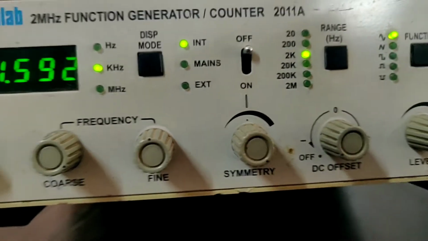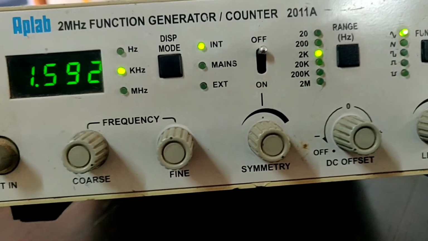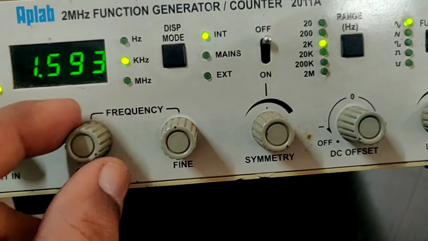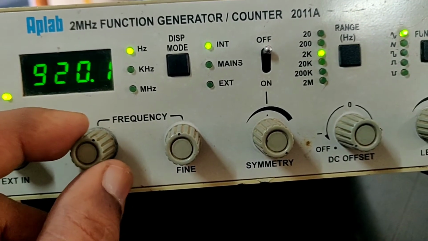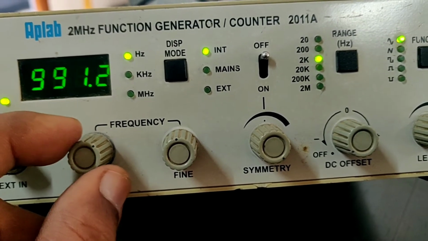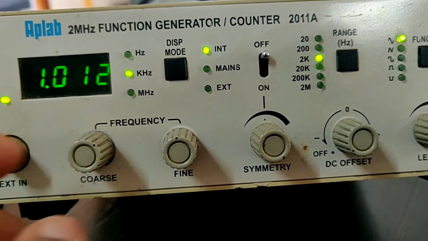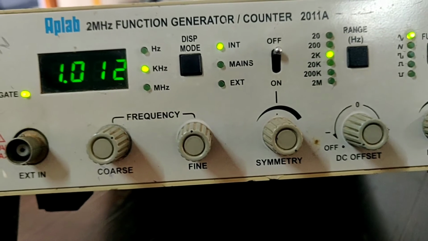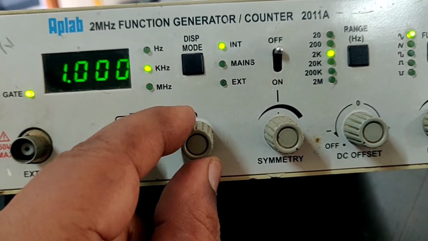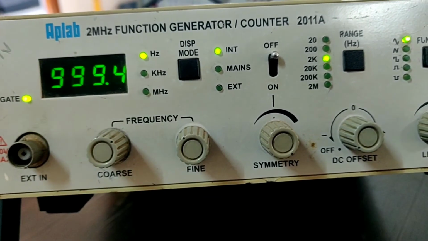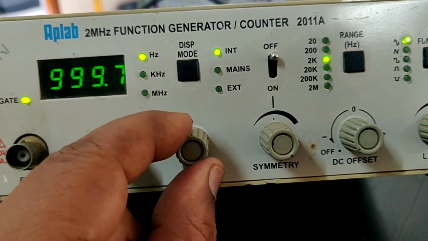Now we are going to adjust the frequency with the coarse control, and reduce this to 1 kilohertz like this. If you want to adjust to an exact value, then you use the fine control like this. Okay, roughly it is 1 kilohertz.